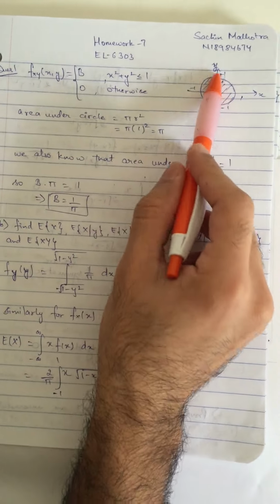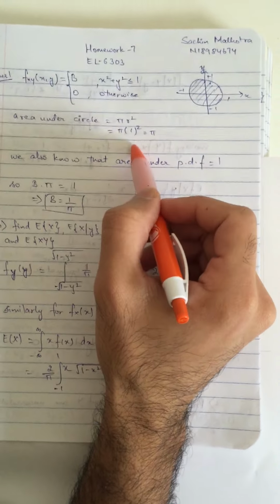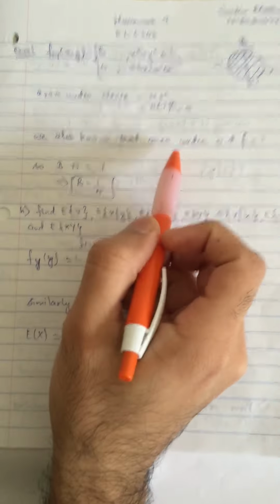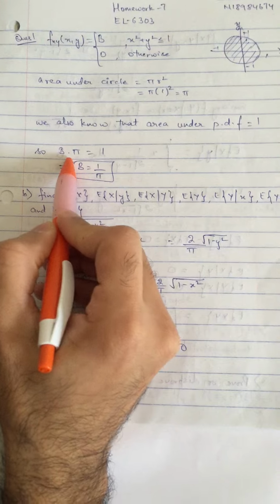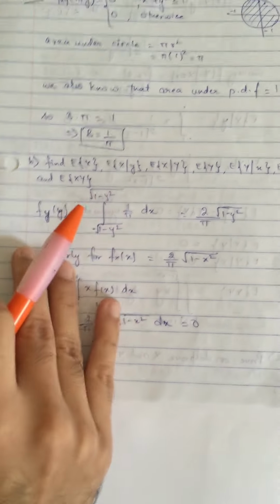So we know that the area of the circle is pi r square, and r over here is 1. So the area becomes pi, and we also know that the area under the PDF is equal to 1. So B times pi equals 1, which implies B is equal to 1 by pi.